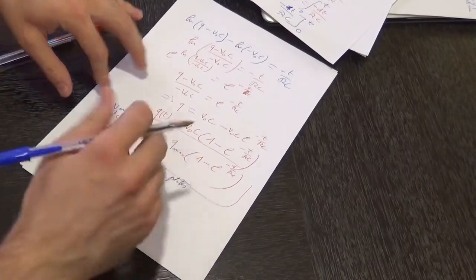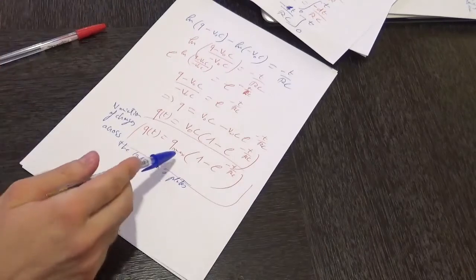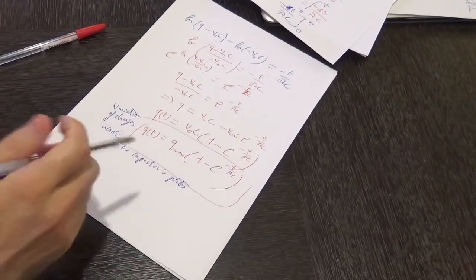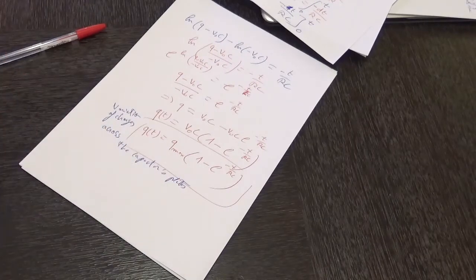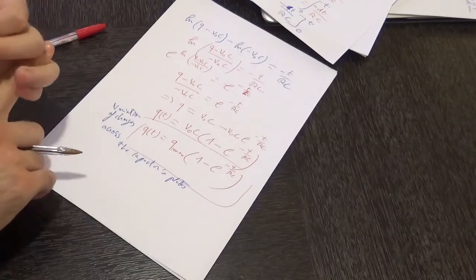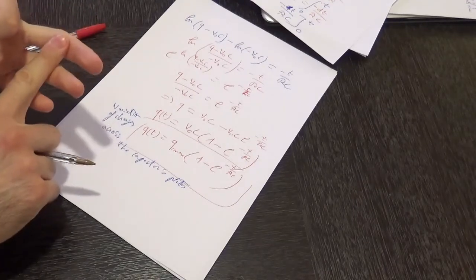But that would be in the case of a charging process. So as we can see, it depends on Qmax and it depends on the time constant tau, RC. Now from here we need to proceed in order to find an equation for the voltage across the capacitor, an equation for the electrical current, and an equation for the voltage across the resistor.